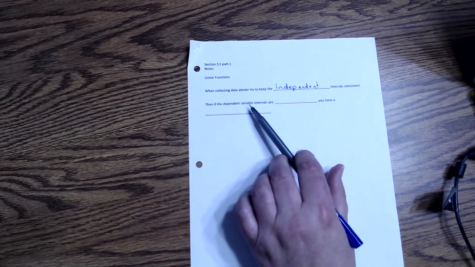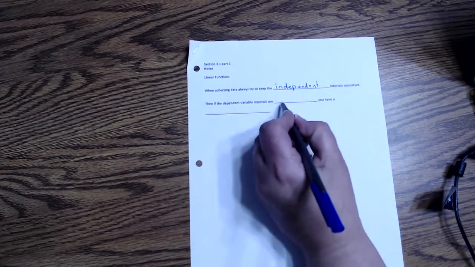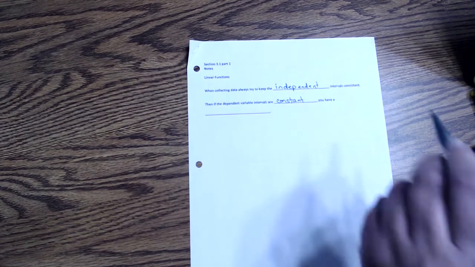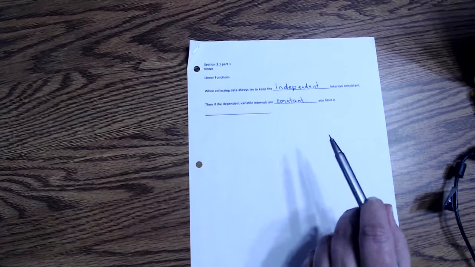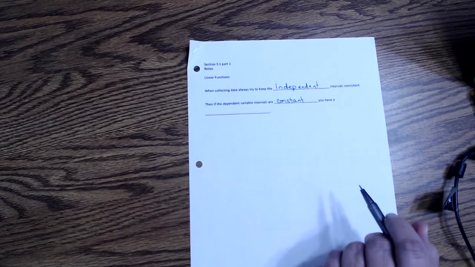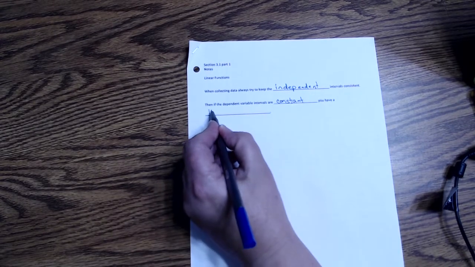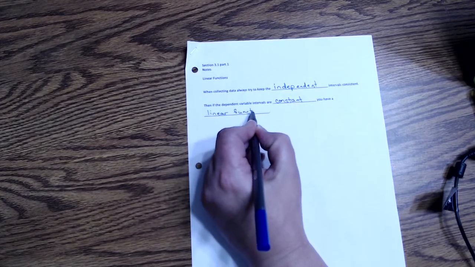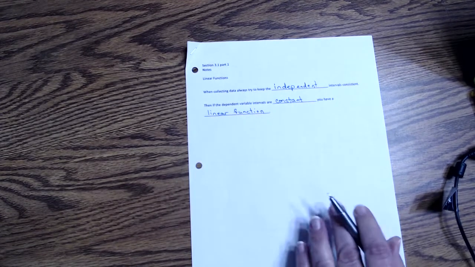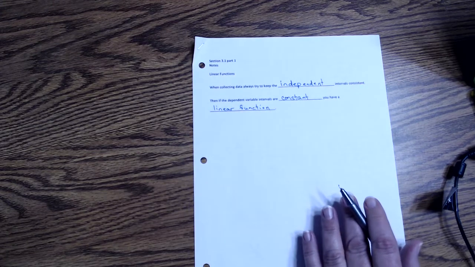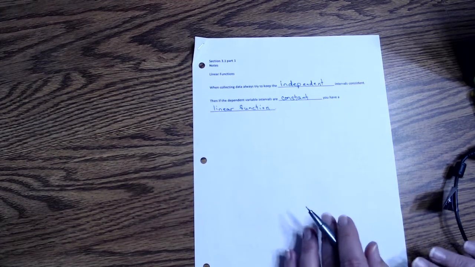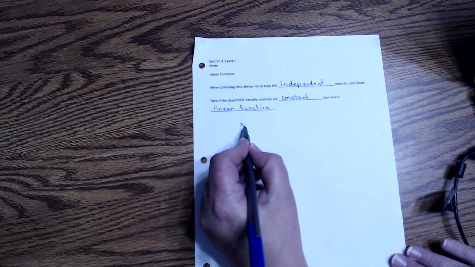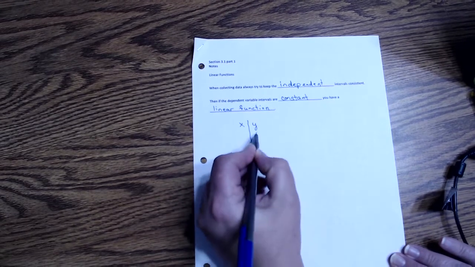Then if the dependent variables are constant, you have a linear function. Okay, so this is just a way to look at it visually without actually having to crunch some numbers. But let's take a look. Let's do an example. Let's just do an x, y table.